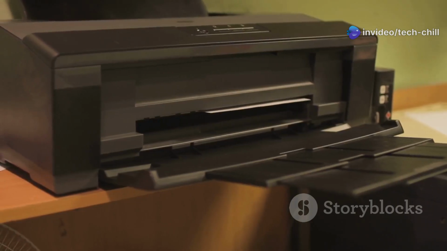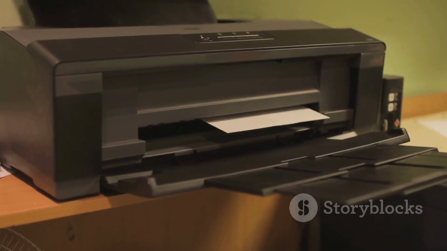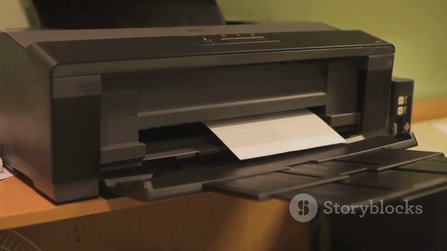You're done. Your PC and printer should now communicate over the correct IP address.